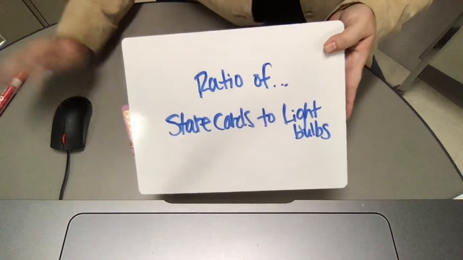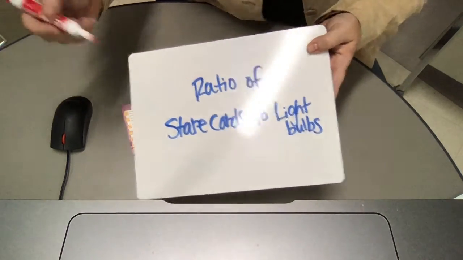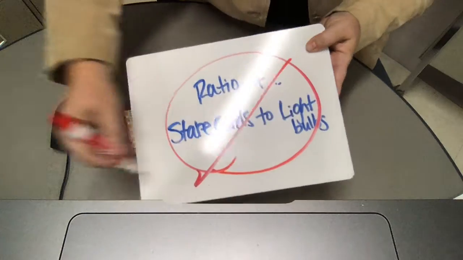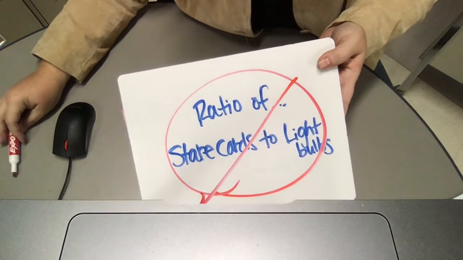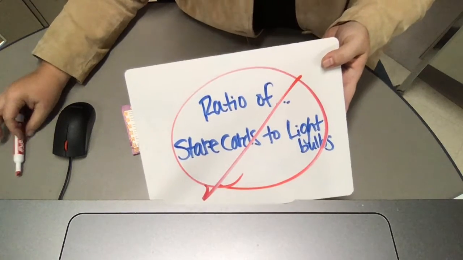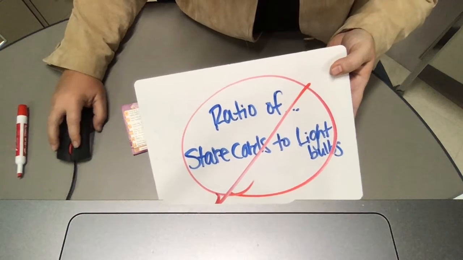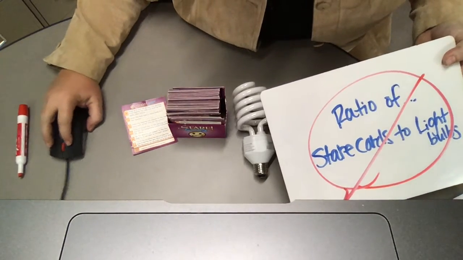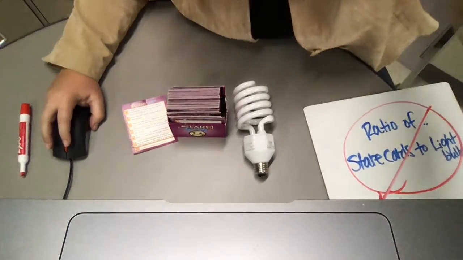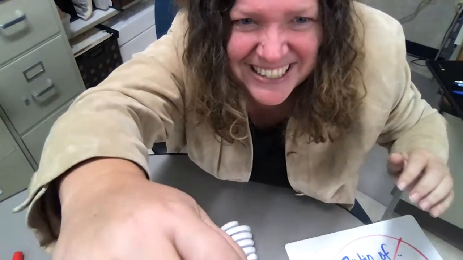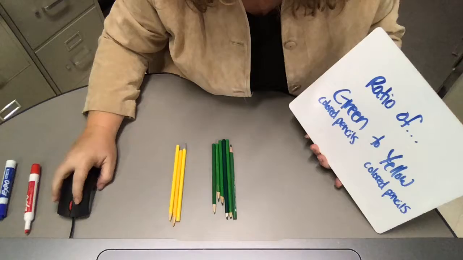Okay, ratio of stare cards to light bulbs. Are we going to do it? That doesn't make any sense. They really don't have a relationship. We're not going to set them in a ratio to each other.